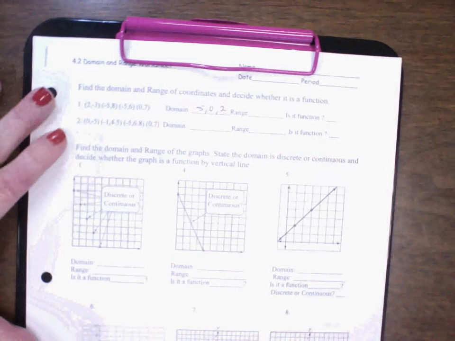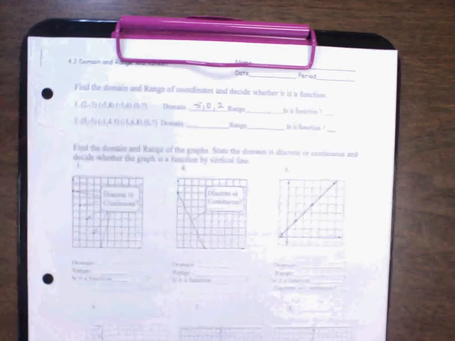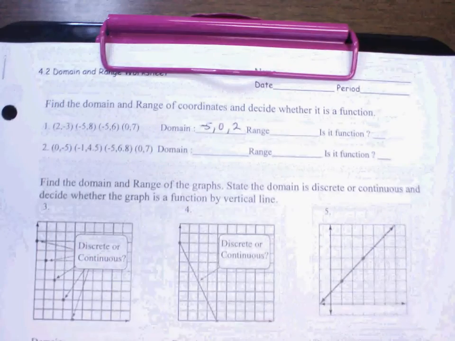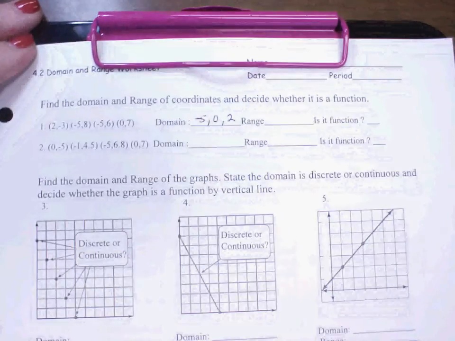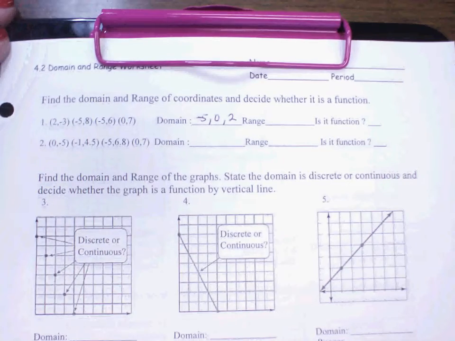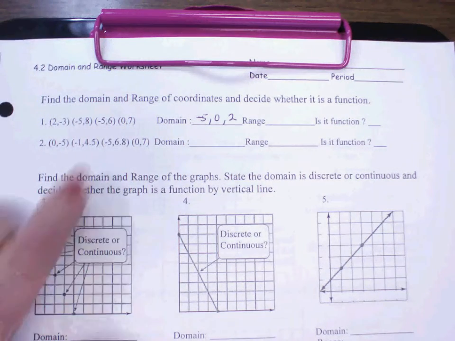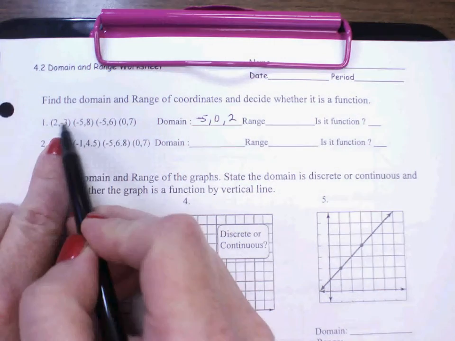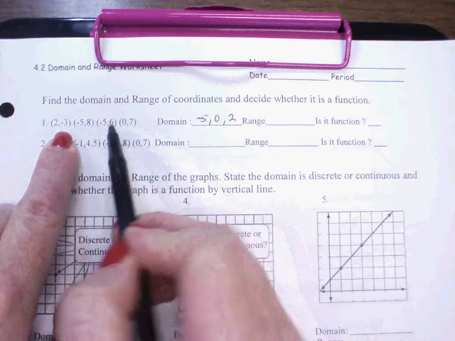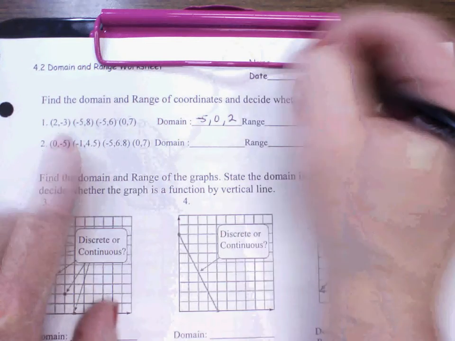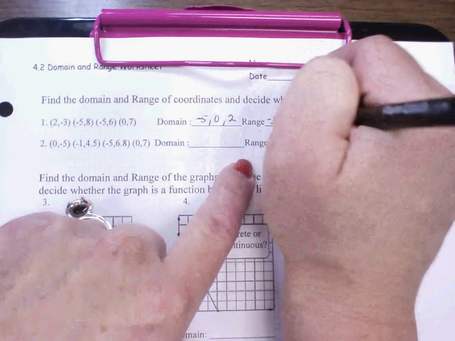Shh. All right, find the domain and range of coordinates and decide whether it is a function. All right, what's the domain? The smallest one first. -5, 0, and 2. Very good. What's my range?